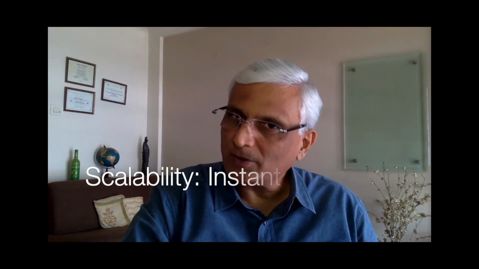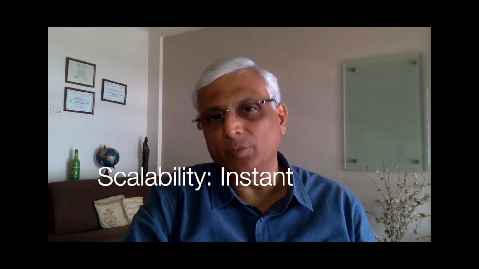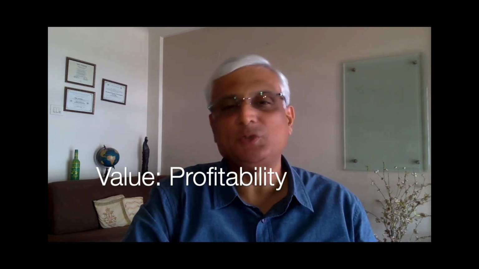The third thing about a prototype is that it has to be scalable. That means you should be able to build on add-ons onto your prototype so that the prototype grows over a period of time. You don't abandon the prototype because that effort goes waste. And finally, it has to add value. That means it should bring in dollars, it should bring in euros, it should bring in rupees.